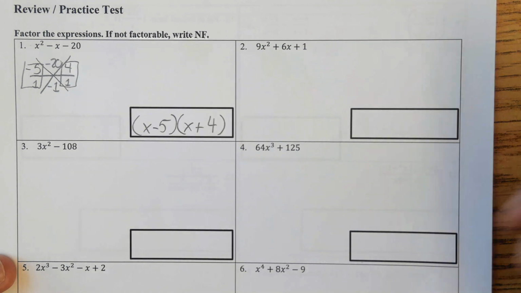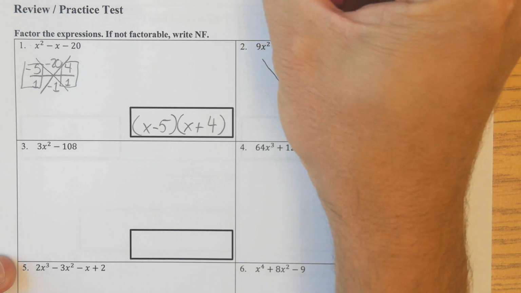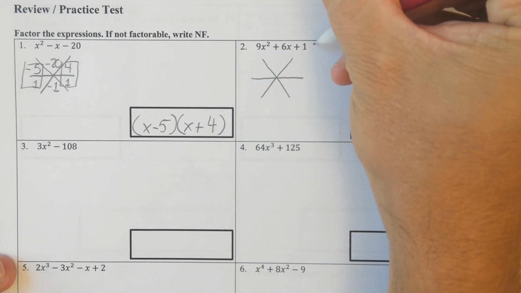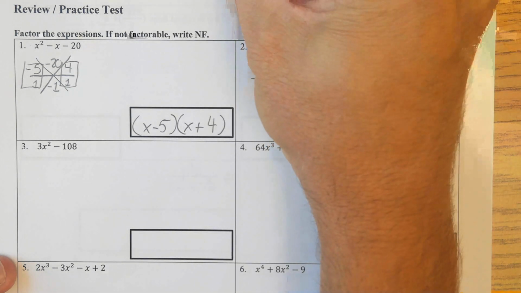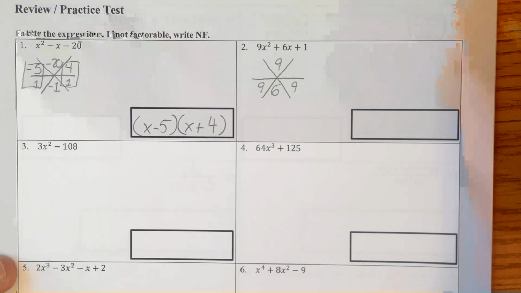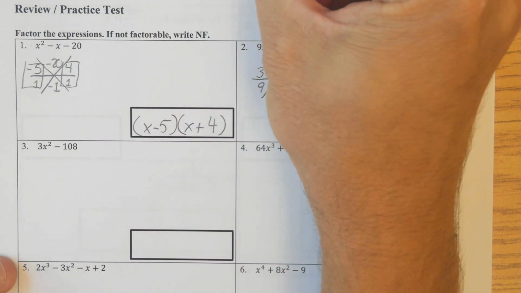Okay. Again, number 2, no GCF here between the two, so three terms. I think star method every time. Okay, A times C, 9 times 1 is 9. B is 6, A is 9, and 9. So two numbers that multiply to give me 9 that add to equal 6 are going to be 3 and 3.